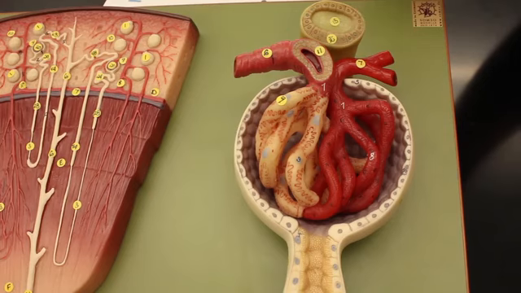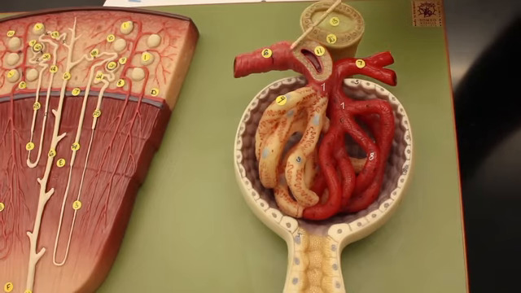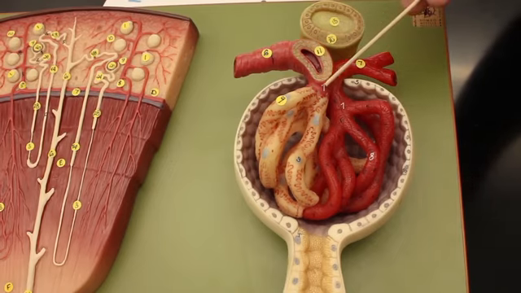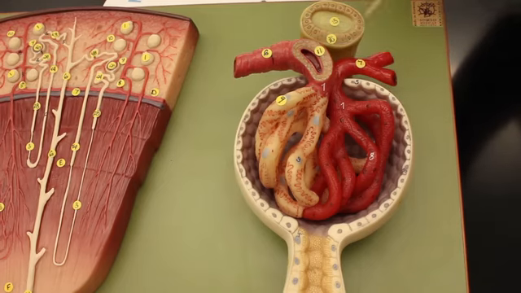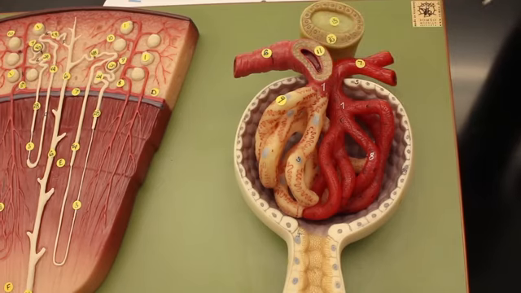So what happens is we actually define this whole apparatus. Let's say I make a whole circle here around the distal convoluted tubule with the macula densa cells, and around this afferent arteriole with the JG cells. This whole thing, if I make a circle around this, is called the juxtaglomerular apparatus, and it consists of the JG cells in the afferent arteriole and the macula densa cells in the distal convoluted tubule.